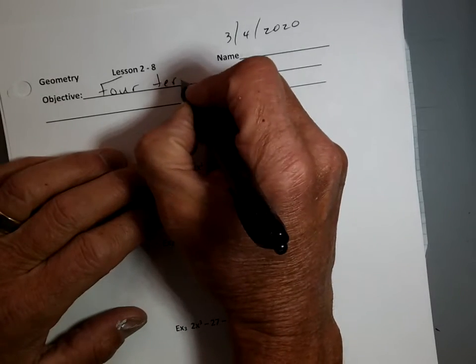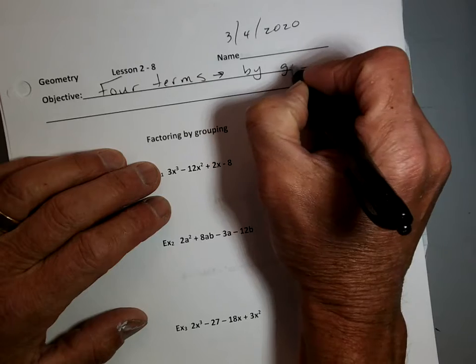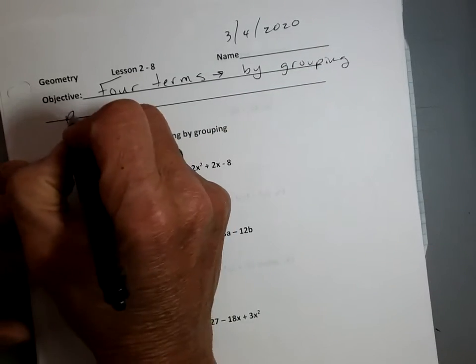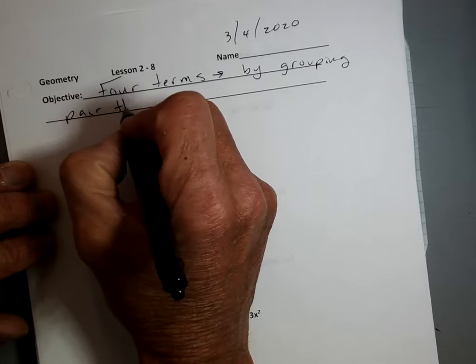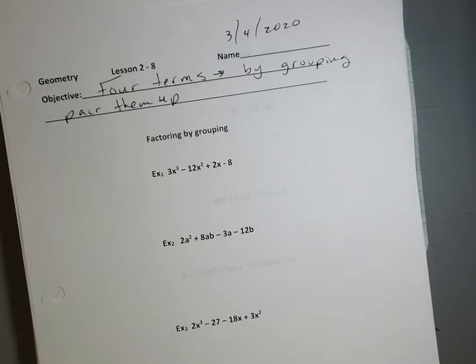4 terms. By grouping. We're going to do it by grouping. Now, grouping simply means that we're going to pair them up. Pair them up. Okay? So what I mean by that, and I'll let you catch up.